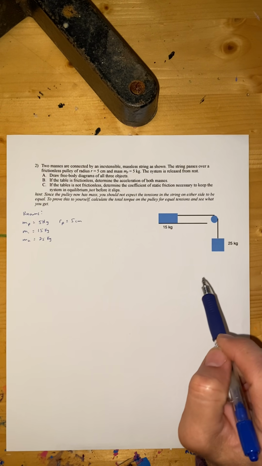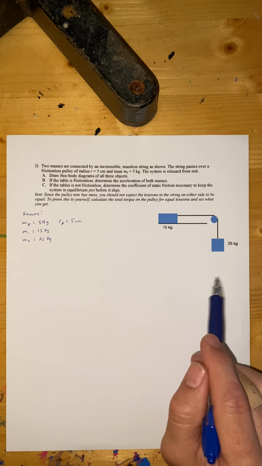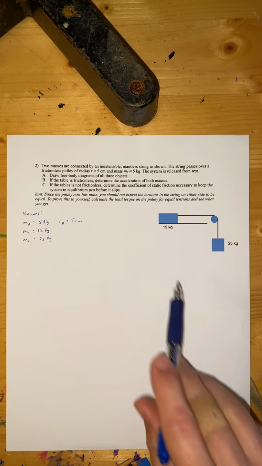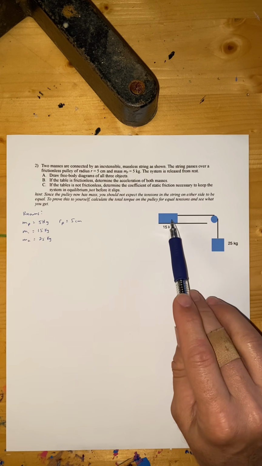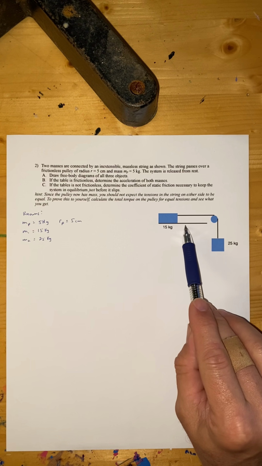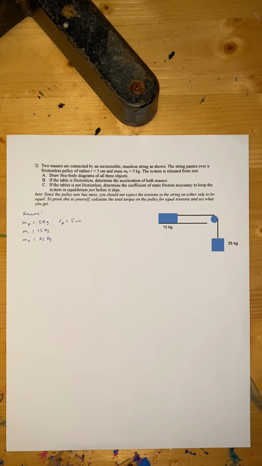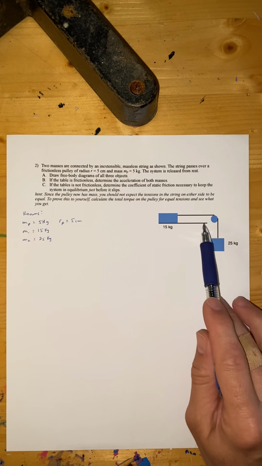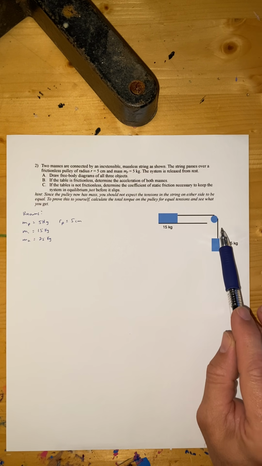In this video, we're going to look at this problem, which is like a problem we've solved before. We have two masses. One is sitting on a surface. We're going to let it be frictionless, and then we're going to give it some friction. And then we have one hanging from a string that passes over a pulley.